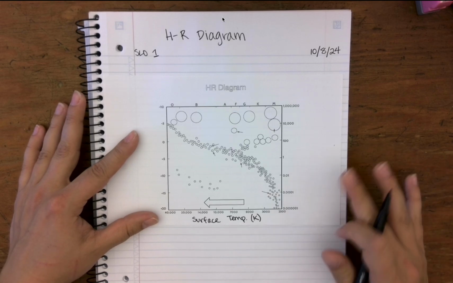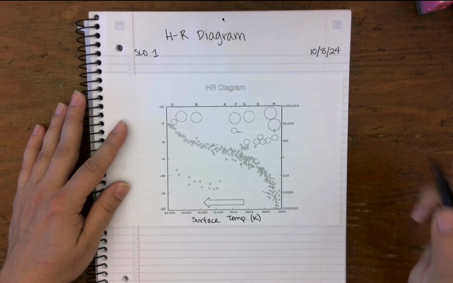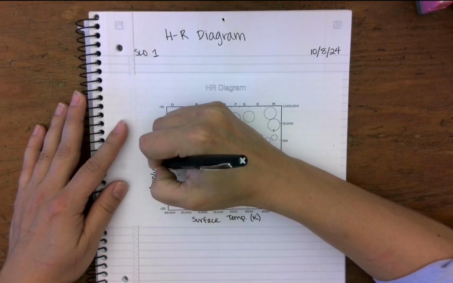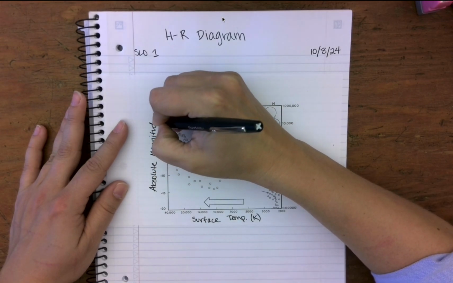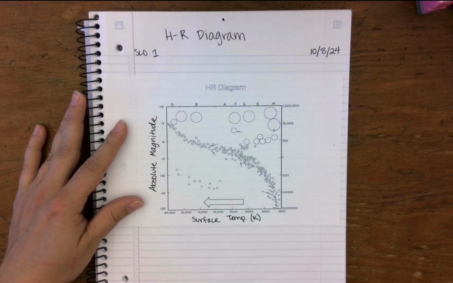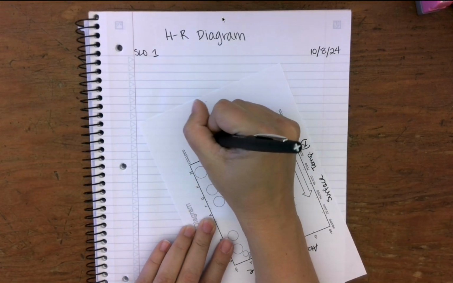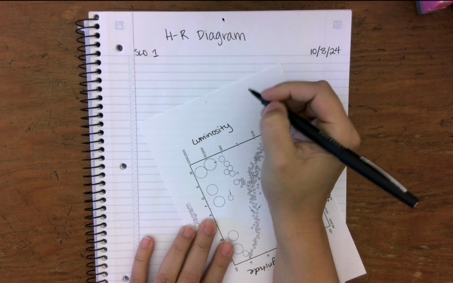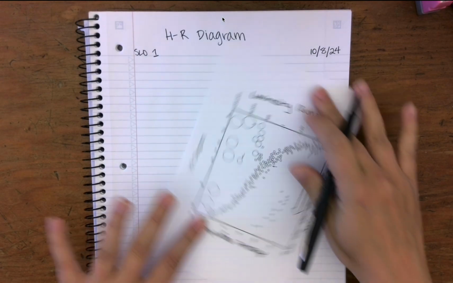On the y-axis, we have absolute magnitude, and then on the other side, we have luminosity. And our sun is 1 luminosity.